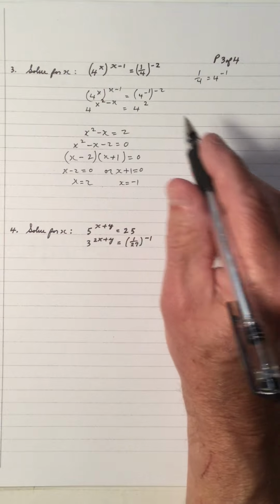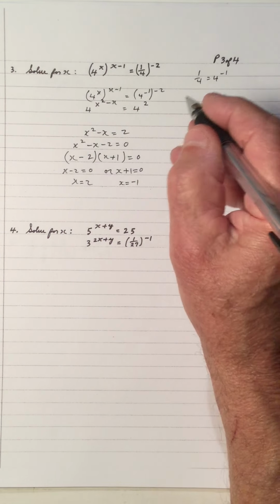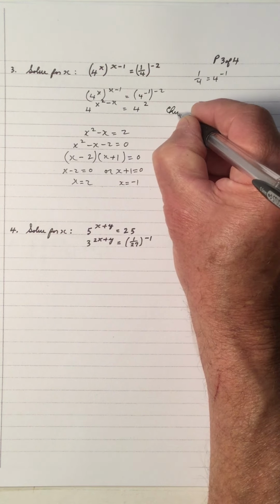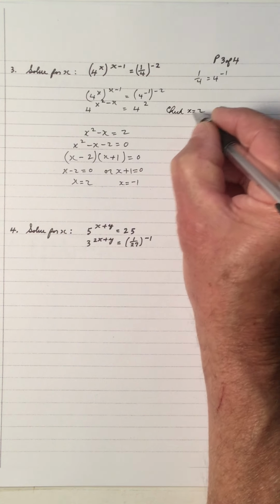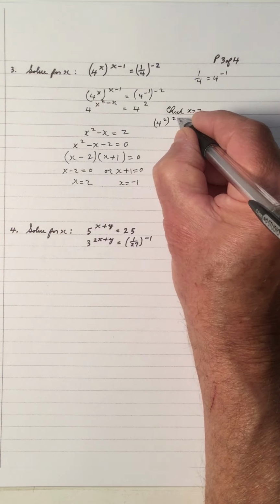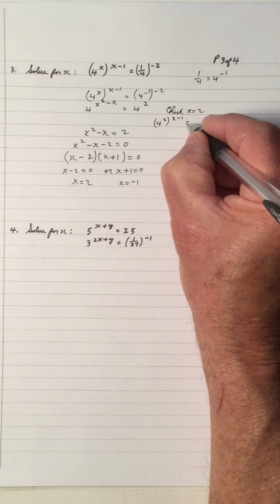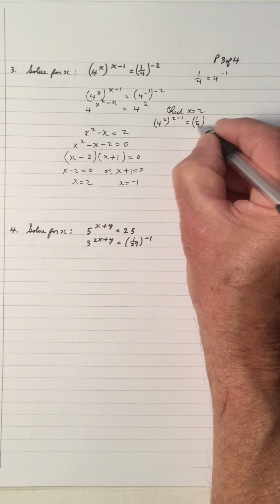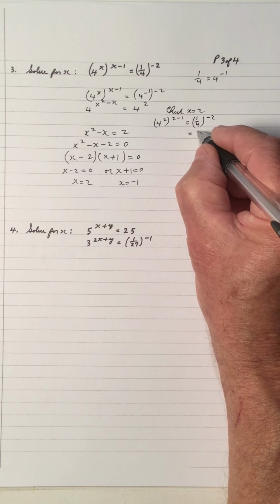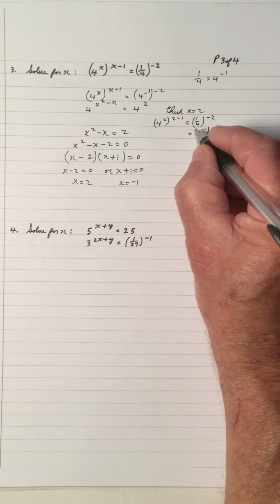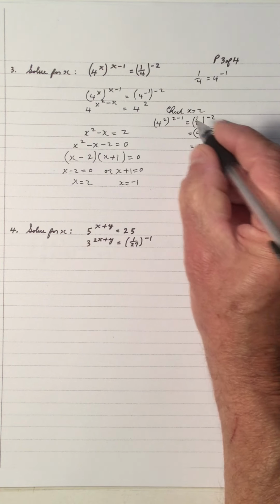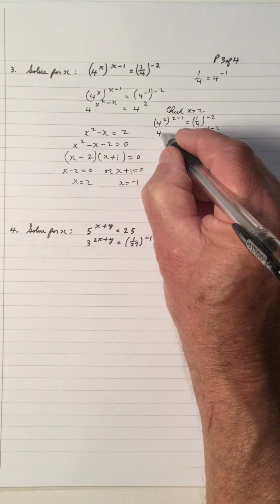And again, substitute these in to check to see if they work out. Just for a bit of fun, let's check x equals 2. So 4 to the 2 squared minus 2 equals 1/4 to the negative 2. 1/4 is 4 to the negative 1, to the negative 2. So that's 4 to the 2, which is 16. And right here we have 4 squared.